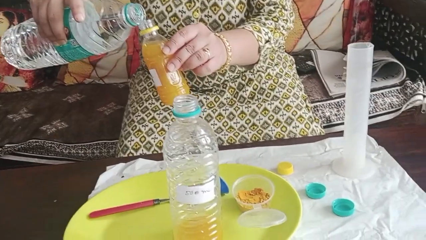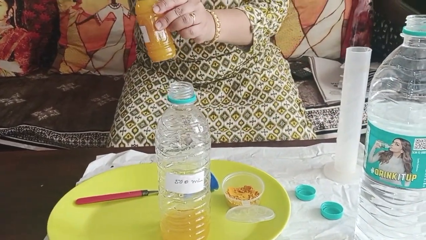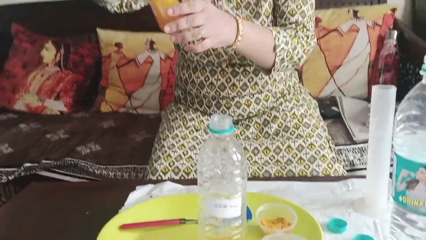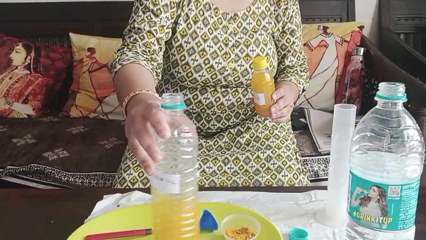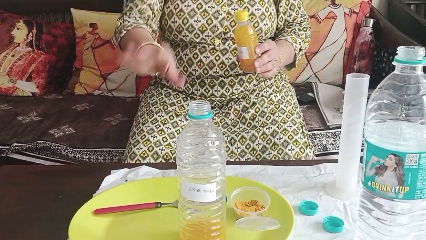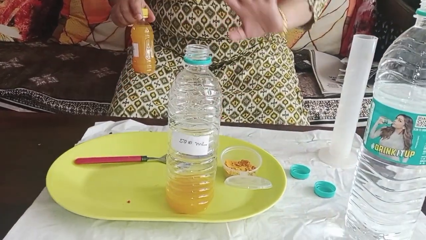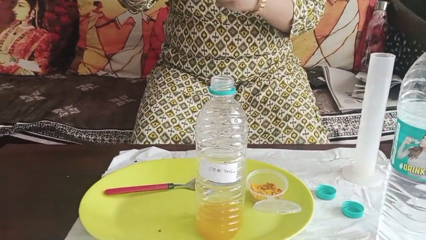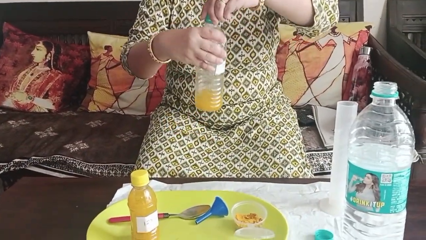Why didn't you take 500 ml for this? I will take it later, not now. This is 125 ml because I need more water, that's why I am not taking it. So this is the same amount of turmeric I have taken. Let's assume I have taken 2 grams. Different water: this is 125 ml of water and this one is 40 ml of water.